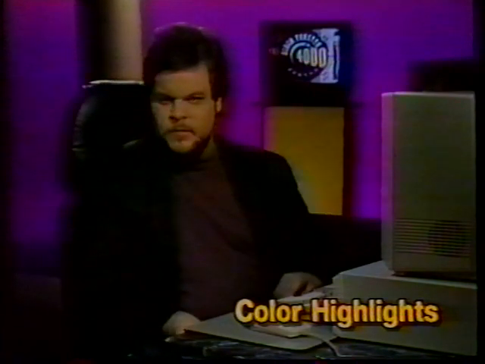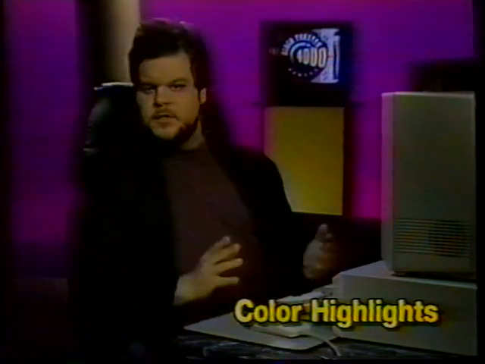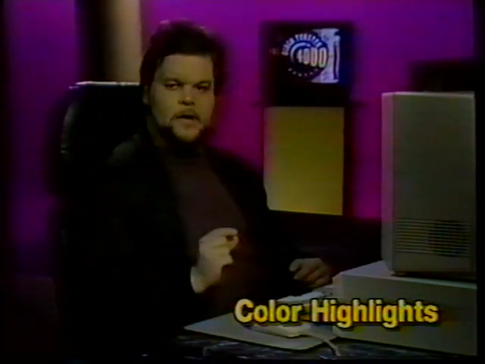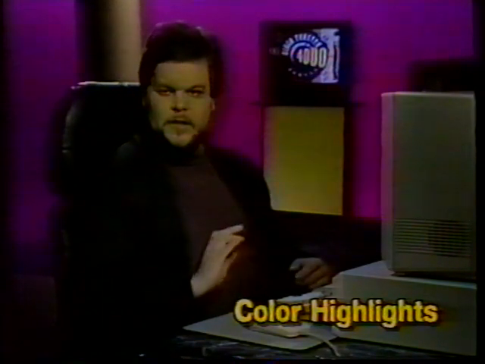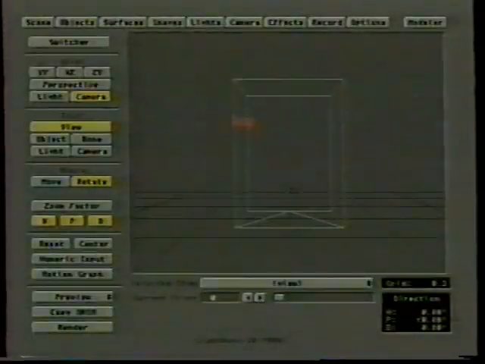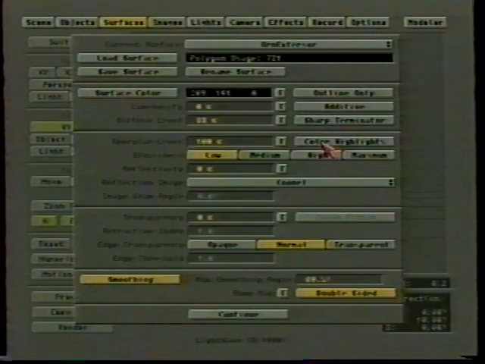All right, now there's one other attribute that relates to shininess that we haven't talked about yet, and that's color highlights. Color highlights affects the hot spot, and it determines whether that hot spot is white, as all the hot spots we've seen so far have been, or if that hot spot takes on the surface color. So let's hit escape to exit here. Let's click on color highlights, and you'll notice when we render this that the hot spots themselves, instead of being bright white, will actually take on some of the gold color.